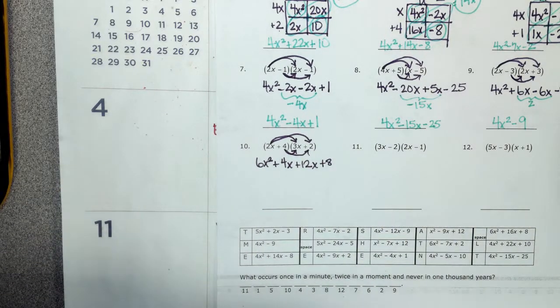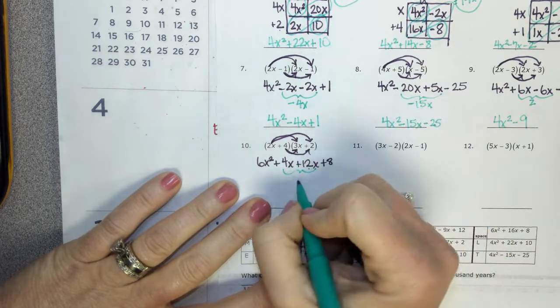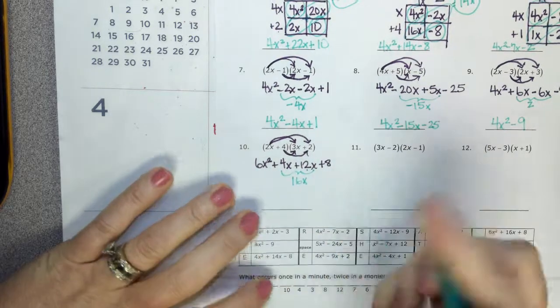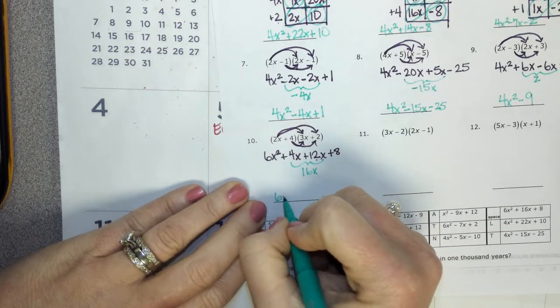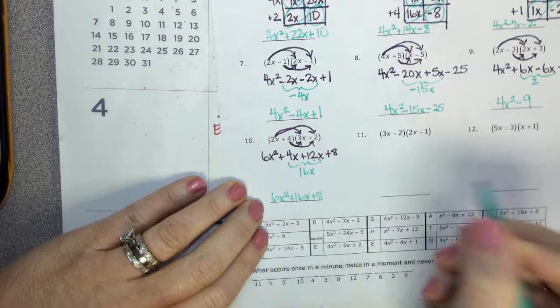Now I will combine my like terms here. So 4x plus 12x gives me 16x. Therefore my product is 6x squared plus 16x plus 8.